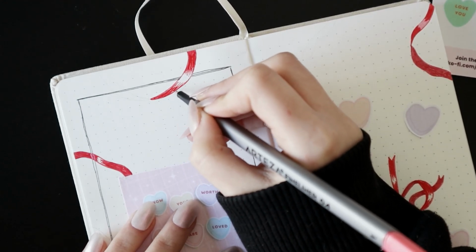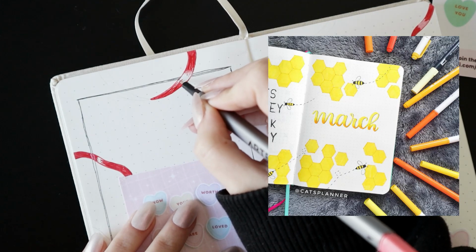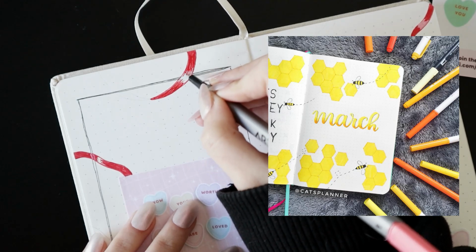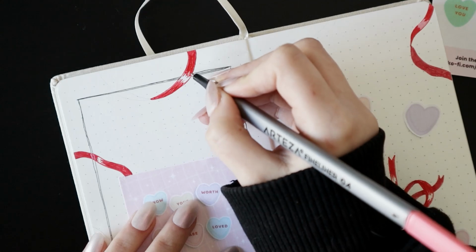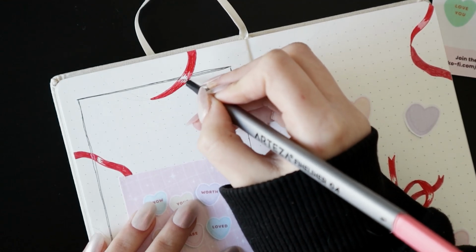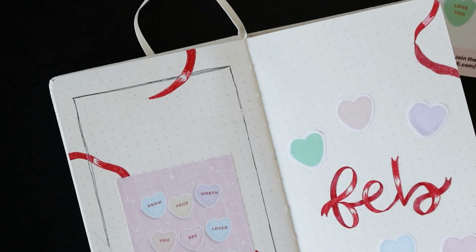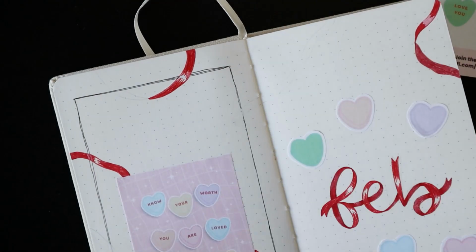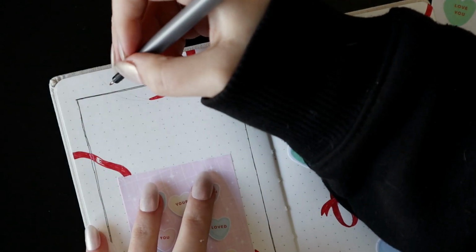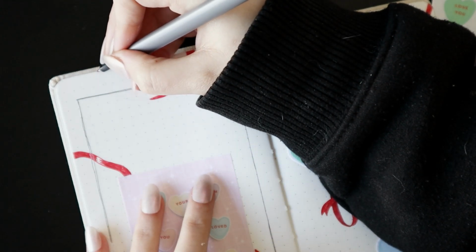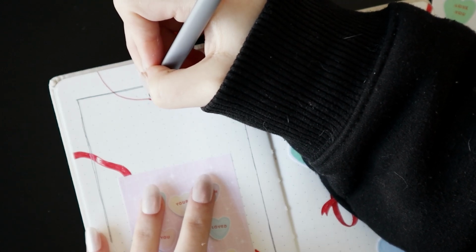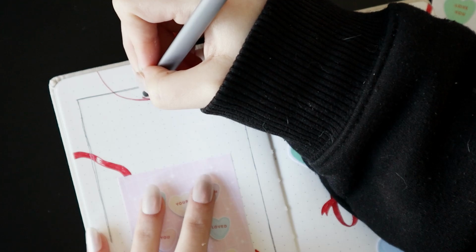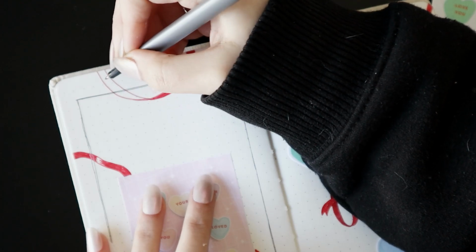For 2019, it was March because I created this like bees and honeycombs theme, and it's actually one of my oldest themes that I want to create as a collection for my shop, and so it's one of my favorite themes as well. 2019 was a year where I was really creative about different things that I was doing in my life, and this one was the one that stuck with me the most. It's really pretty, it's really vibrant in colors, so it's my favorite for the year.